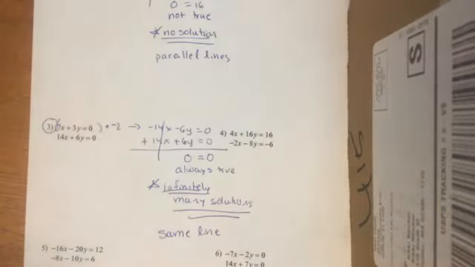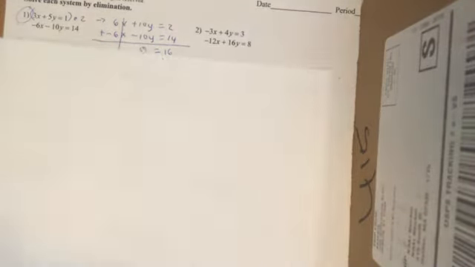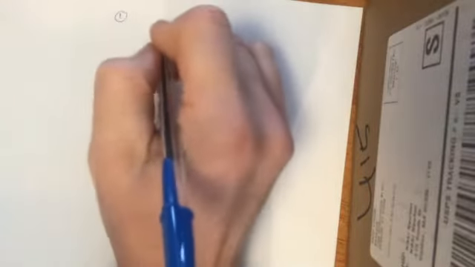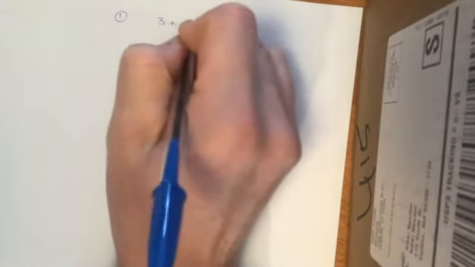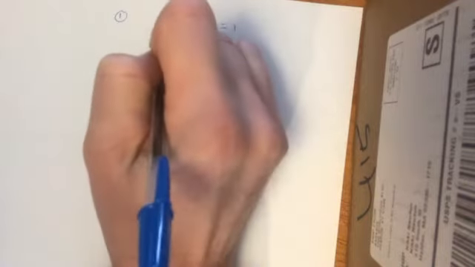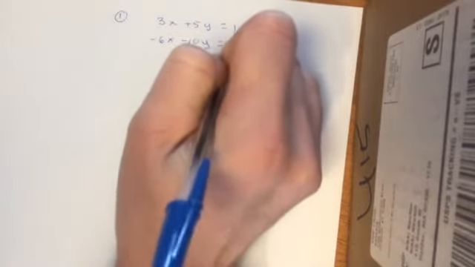So now we're going to do some examples. Take out or print the worksheet that I attached that says systems of equations special cases. We're going to do number 1 from your worksheet, and I'm going to do it on a piece of paper. Our first problem has the system 3x plus 5y equals 1 and negative 6x minus 10y equals 14.